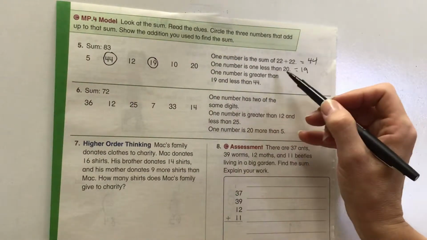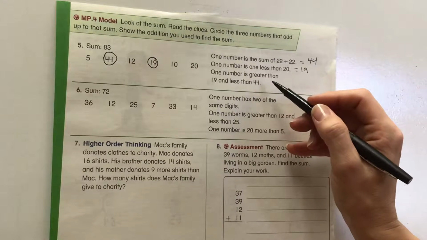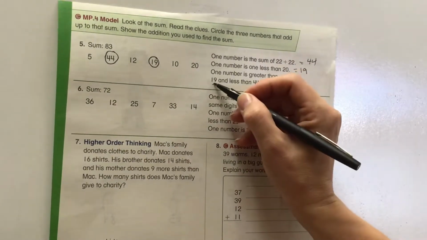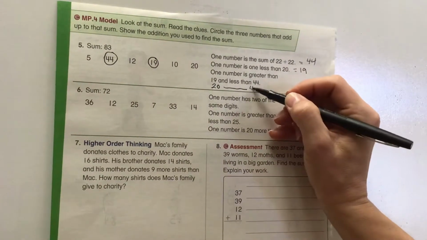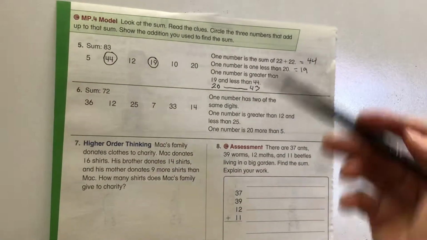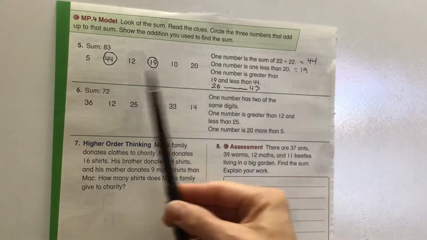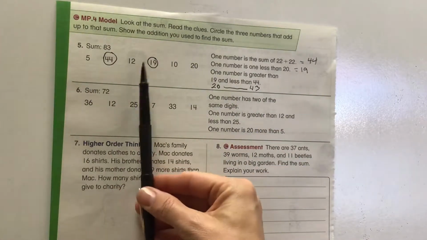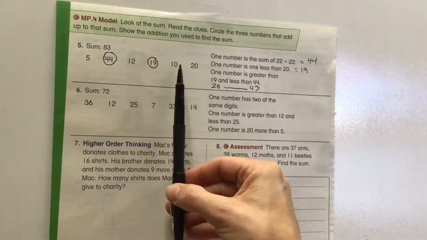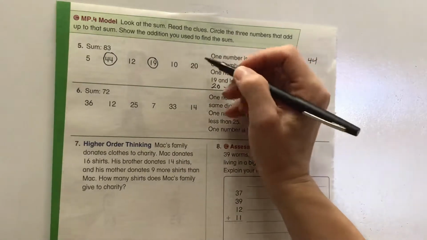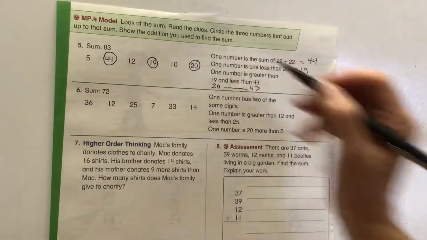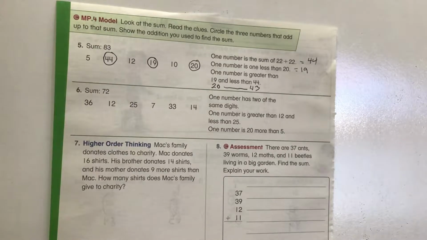And one number that is greater than 19 and less than 44. So greater than 19 is 20, and less than 44 is 43. So we're going to look at numbers that are between 20 and 43. 5 is not between 20 and 43. 12 is not between 20 and 43. 10 is not between 20 and 43, but 20 is between 20 and 43. So we get to circle that one. And if we add those 3 numbers together, we can get 83. What I'd love to see the students do is add it.